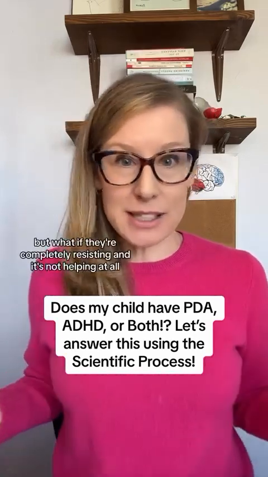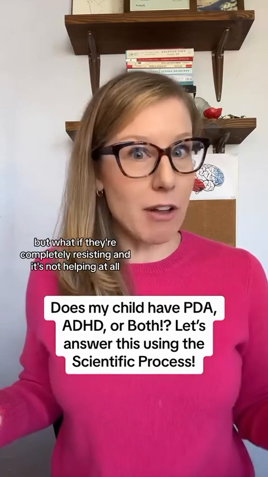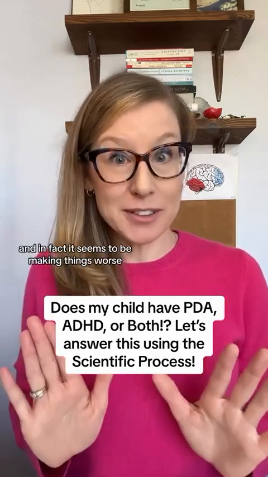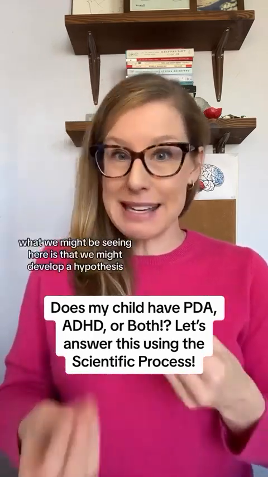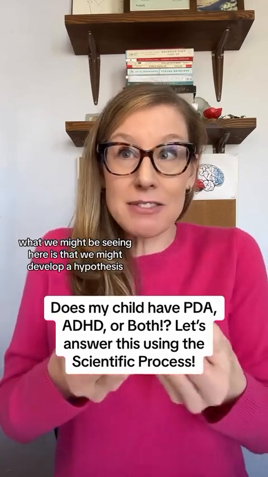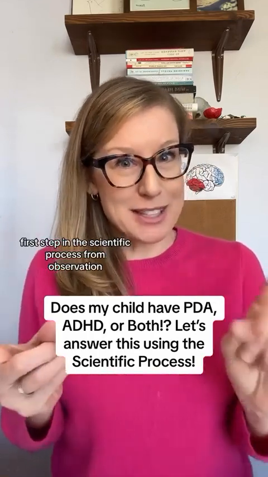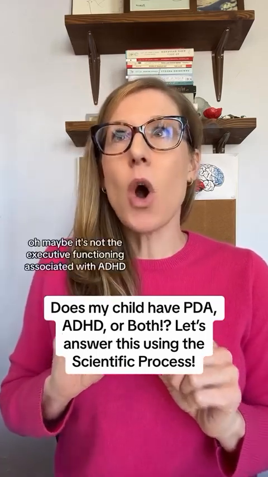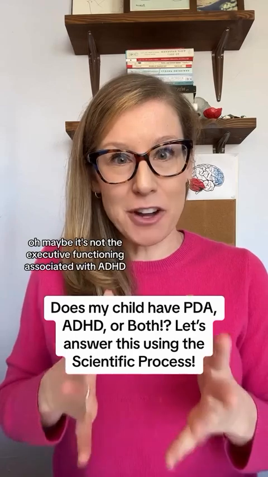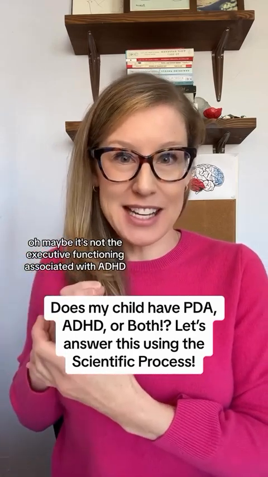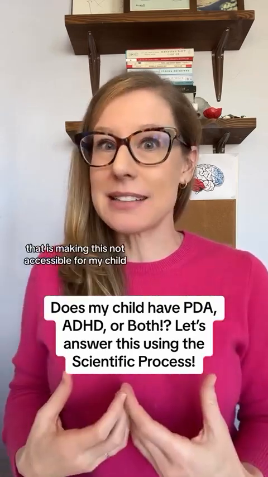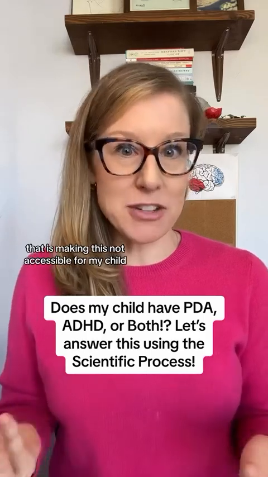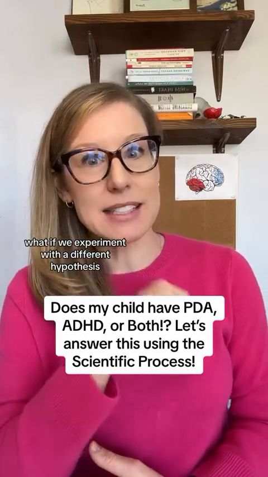But what if they're completely resisting and it's not helping at all, and in fact, it seems to be making things worse? What we might do is develop a hypothesis, the first step in the scientific process, from observation. Oh, maybe it's not the executive functioning associated with ADHD that is making this not accessible for my child. What if we experiment with a different hypothesis?